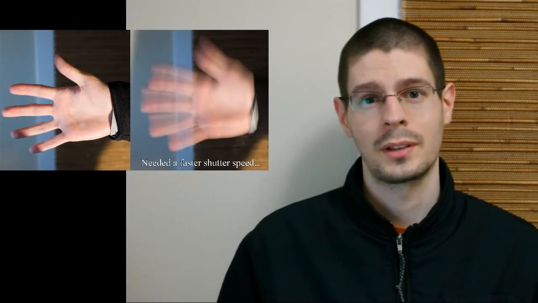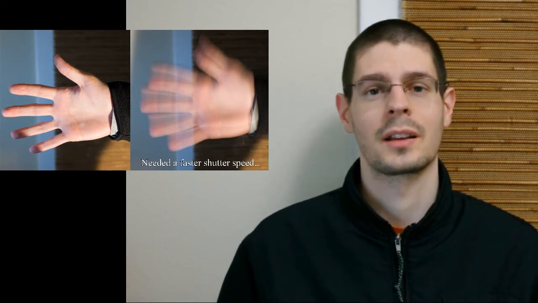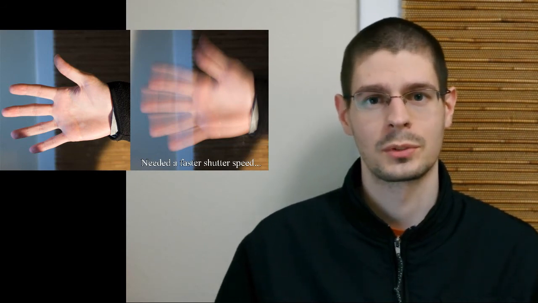The shutter speed defines how long your sensor or film is exposed to light. An important thing to remember about shutter speed is that a fast shutter speed will help you freeze motion, and a slow shutter speed will help you produce motion blur.